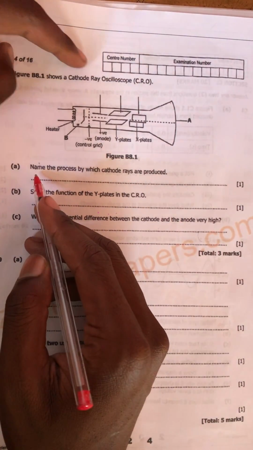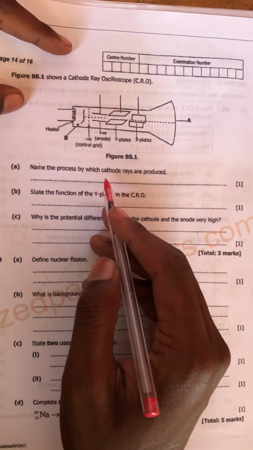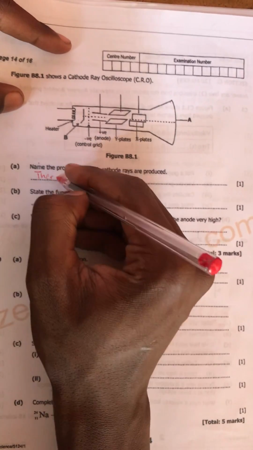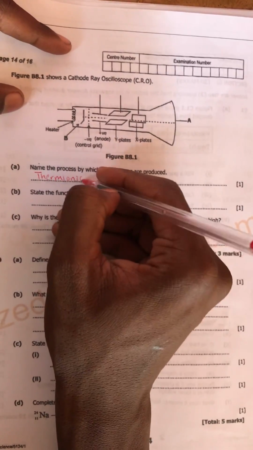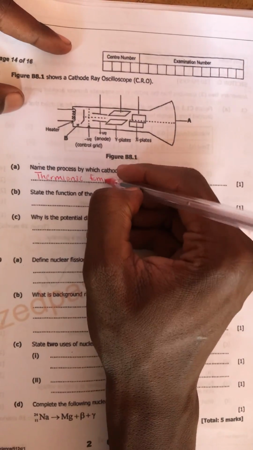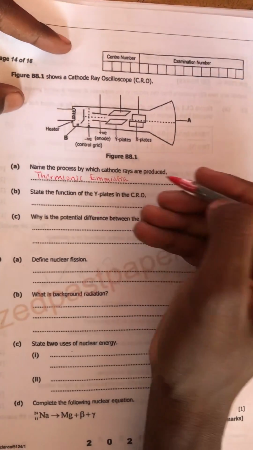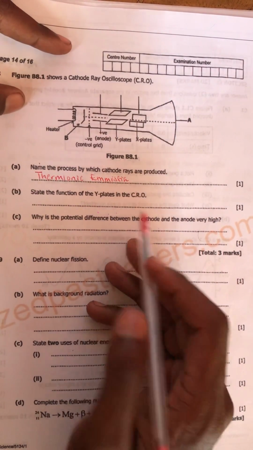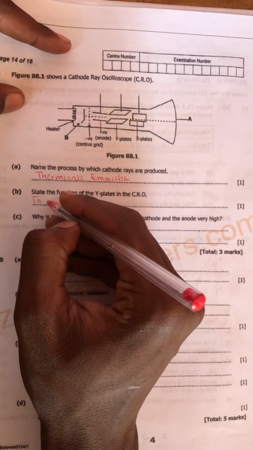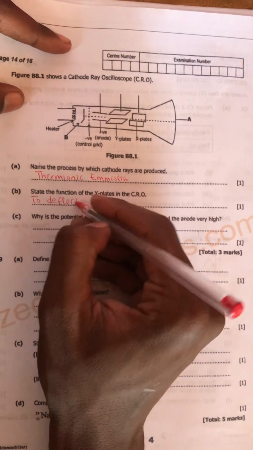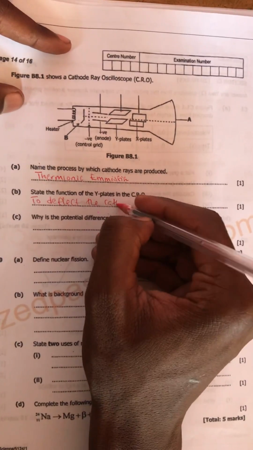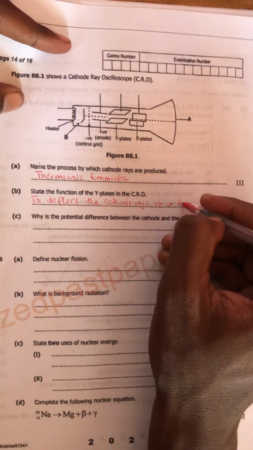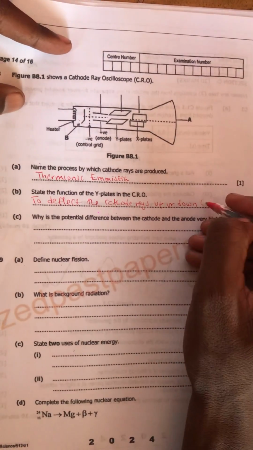Question A is saying: name the process by which cathode rays are produced. We have said the process is what we call thermionic emission. Next: state the function of the Y plates in the C.R.O. It is to deflect the cathode rays up or down, or if you want, you can say vertically.